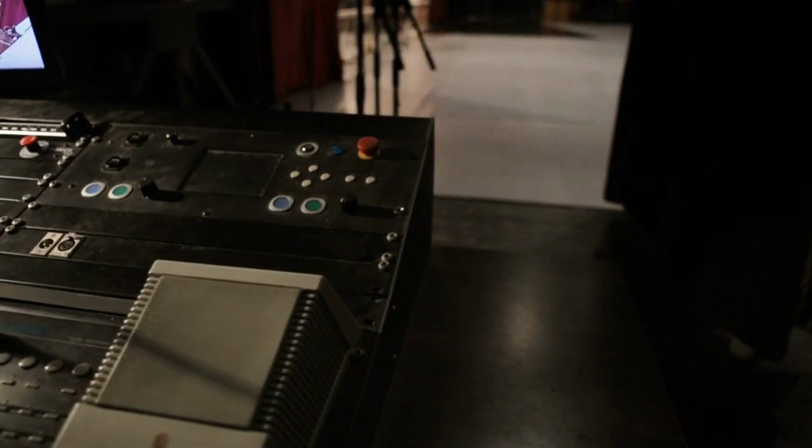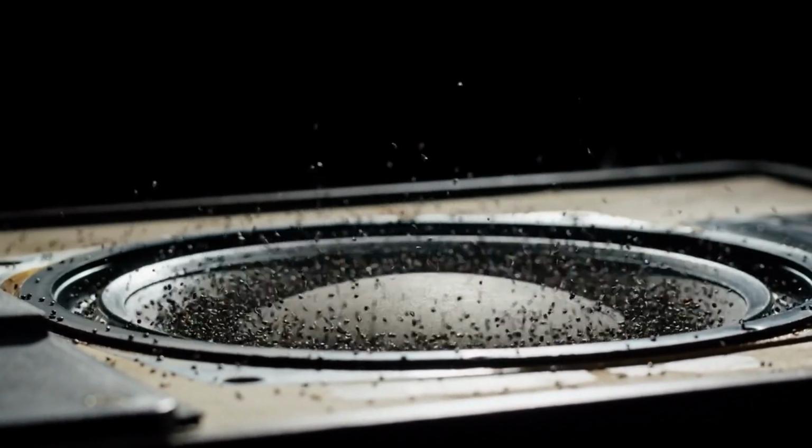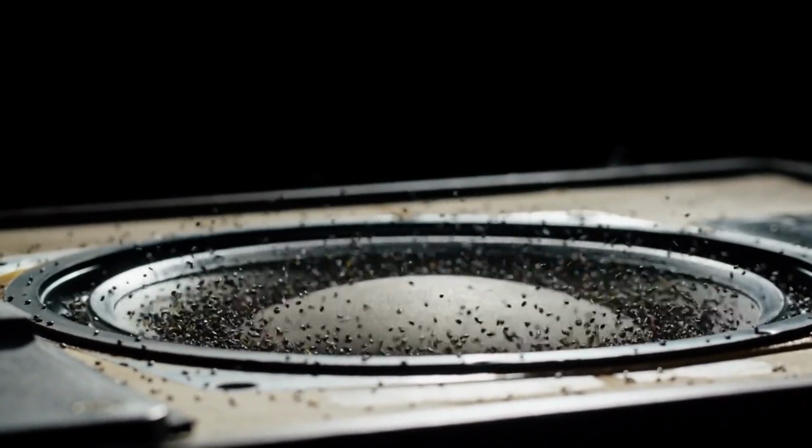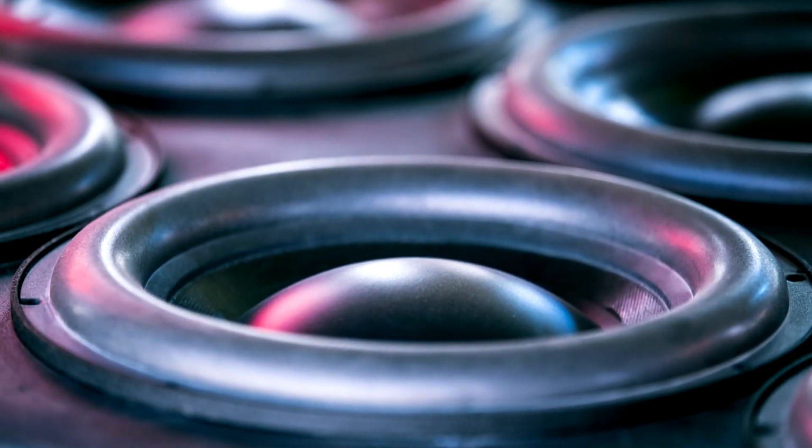Types of acoustic treatment. Acoustic treatment is typically categorized into three types: absorption, diffusion, and bass trapping. Absorption. Materials like acoustic panels made of foam or fiberglass are used to absorb mid and high frequencies, reducing reflections and reverb. Diffusion. Diffusers scatter sound waves in different directions, helping to create a more balanced sound field and reduce the buildup of standing waves.